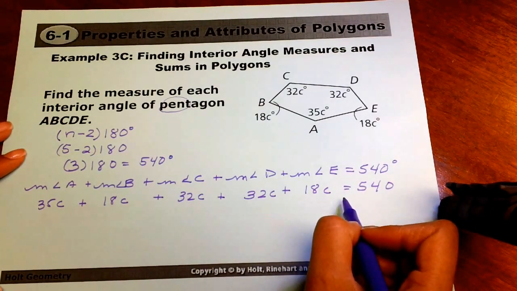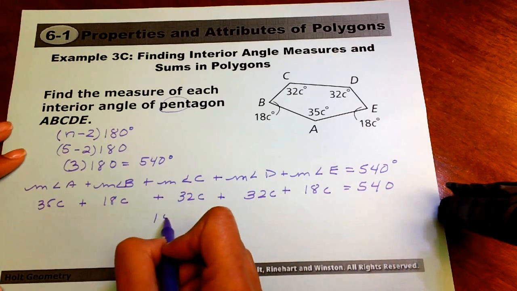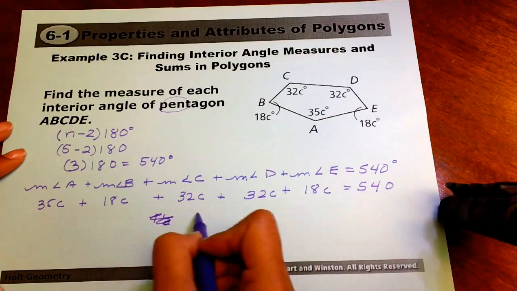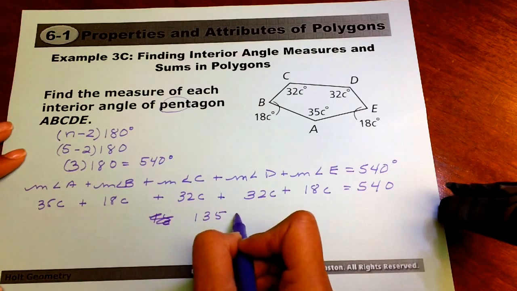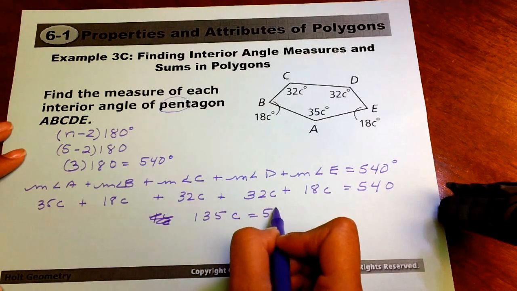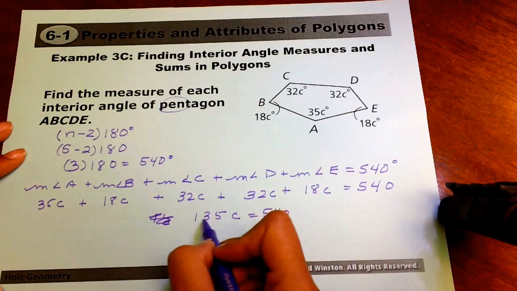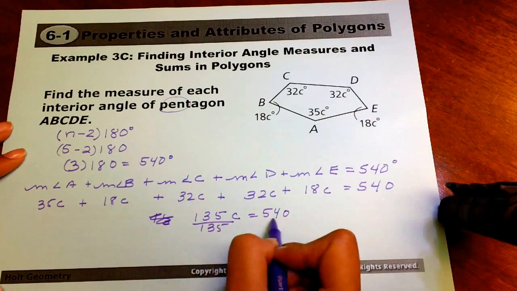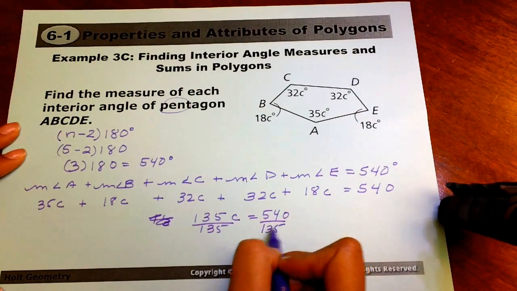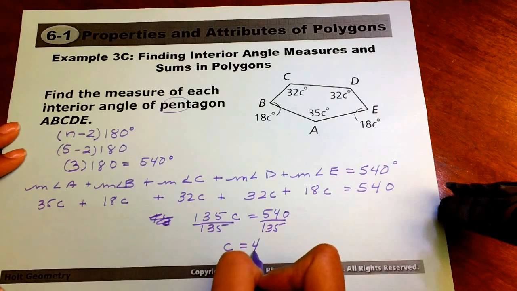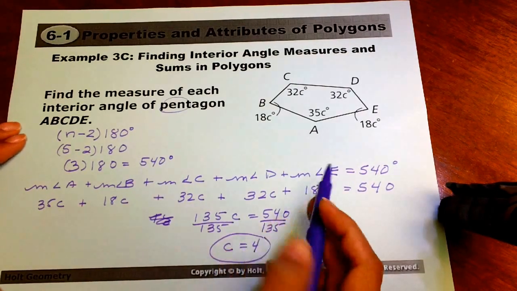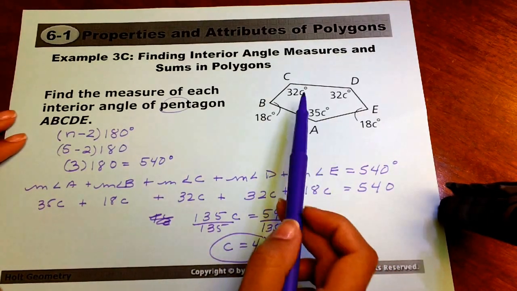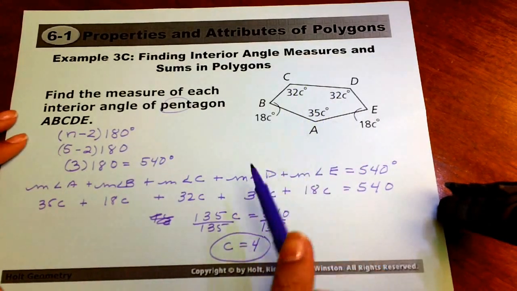Now if I combine all my like terms, I end up getting 135C equals 540. Divide both sides by 135. C is 4. My directions didn't ask for C, it asked for each of those individual angles.